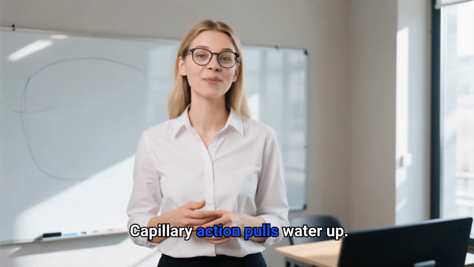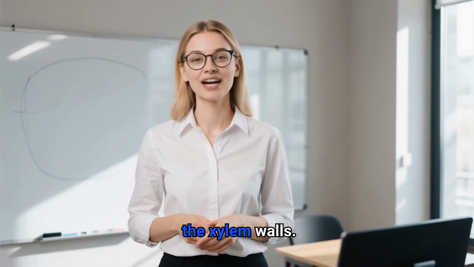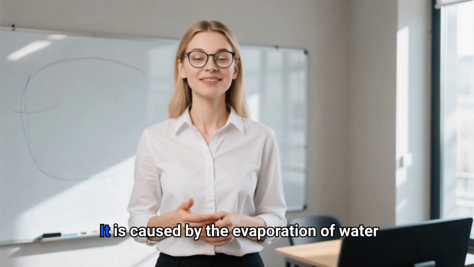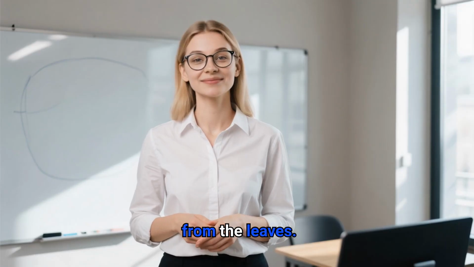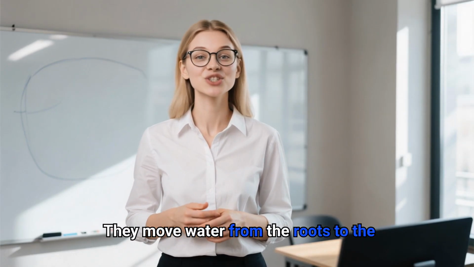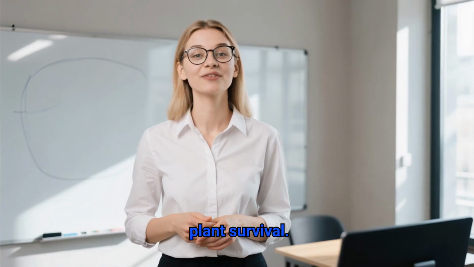Capillary action pulls water up. It is caused by the adhesion of water to the xylem walls. Transpiration pull pulls water up. It is caused by the evaporation of water from the leaves. These forces work together. They move water from the roots to the leaves. The movement of water is essential for plant survival.